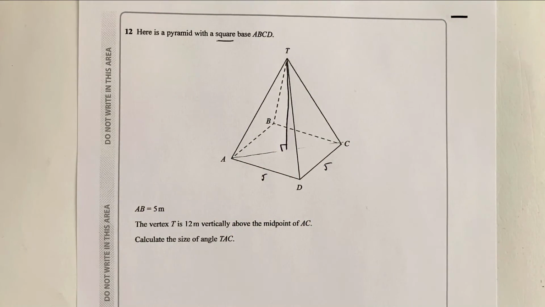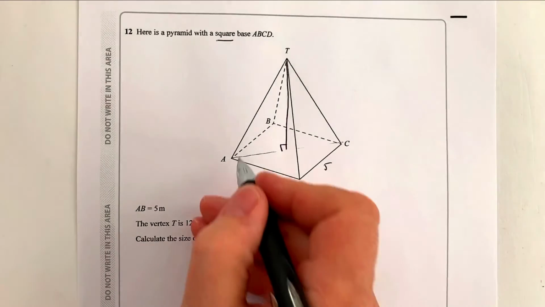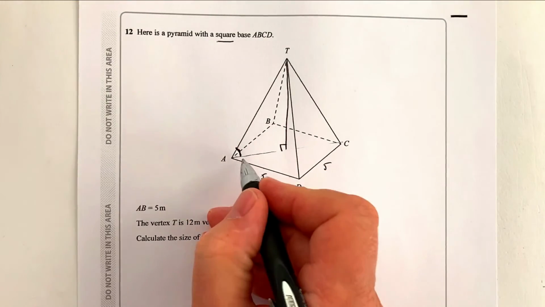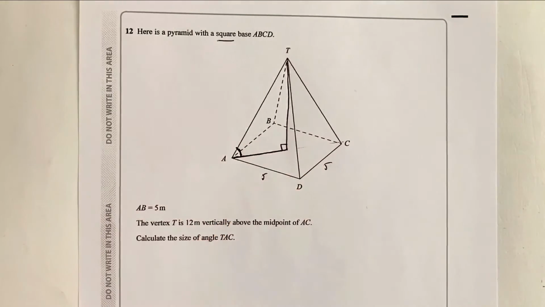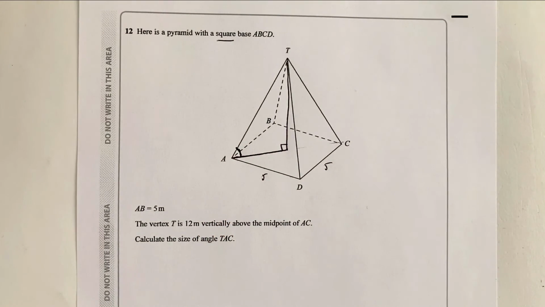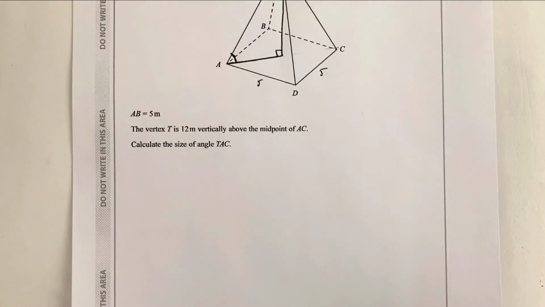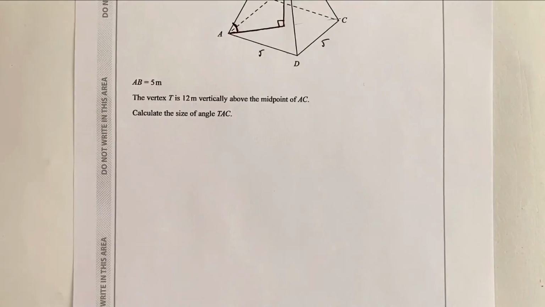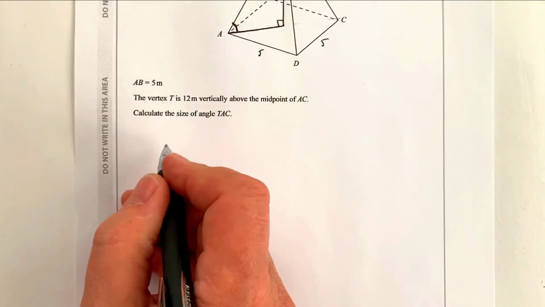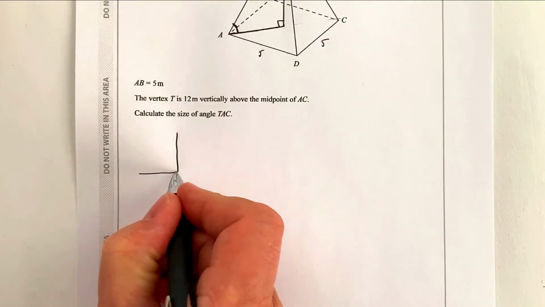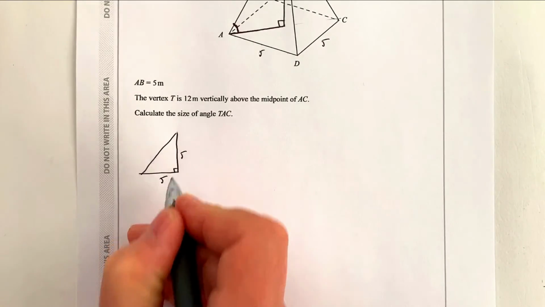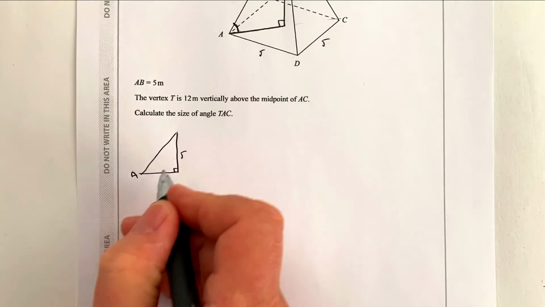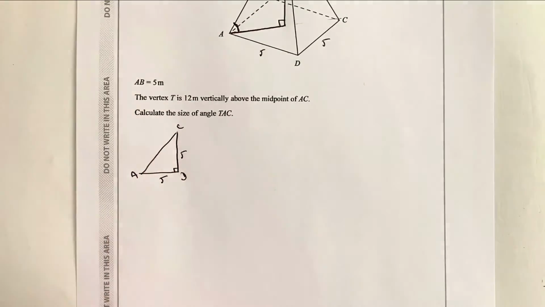But in order for us to work out the angle, which we're going to use SohCahToa for, which is this angle here, we need to have this line length calculation. So this is what's important to us. Now what you'll see is that if we've got a square based pyramid, at the bottom here we've basically got a right angle triangle where we've got two sides at 5. And this is the right angle, this is going to be A, this is going to be C, and if you like, this is D, okay?